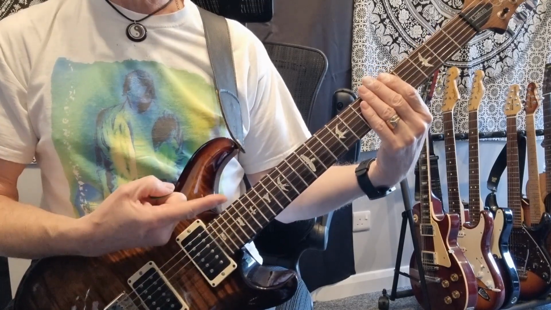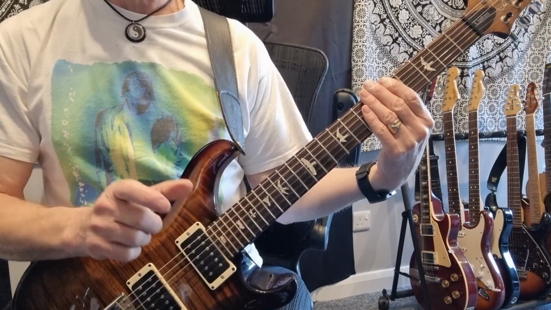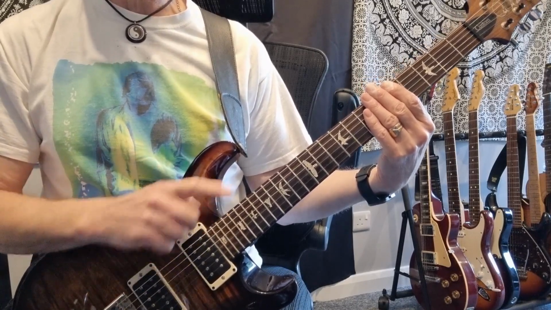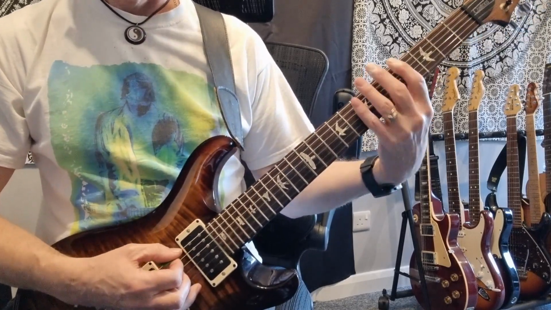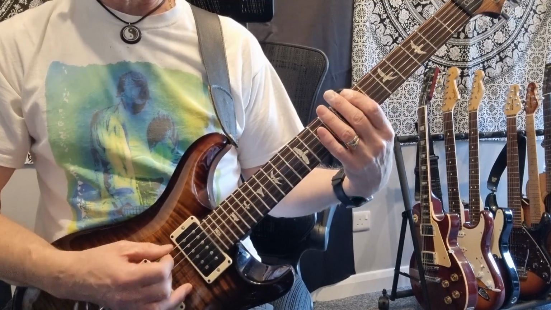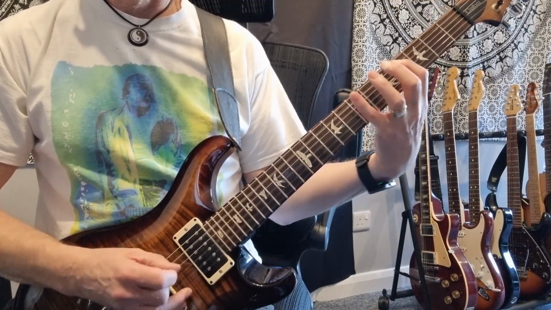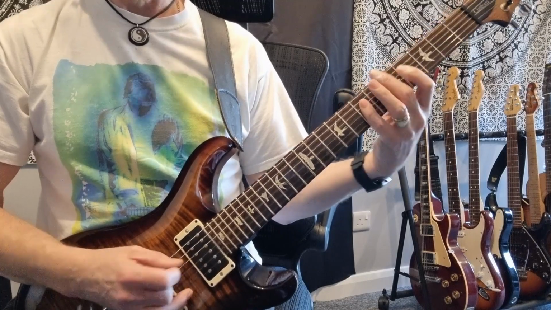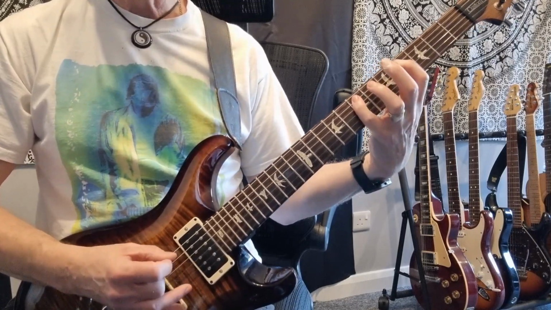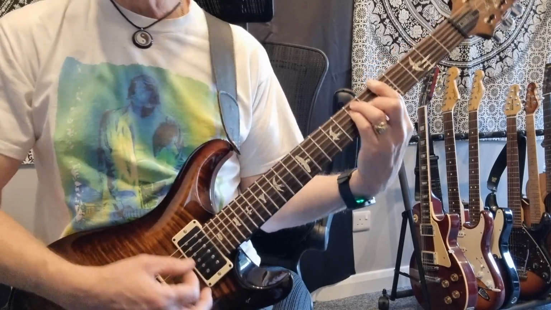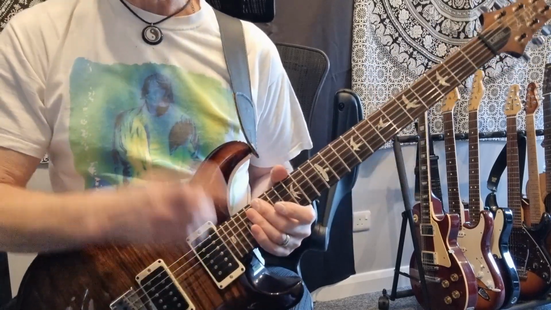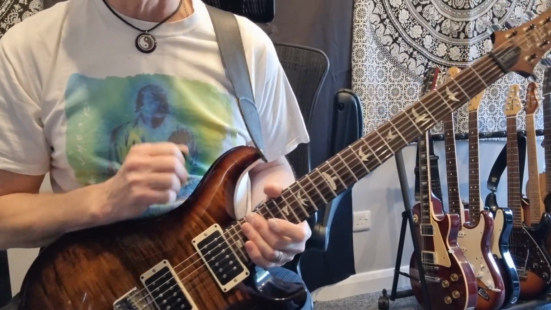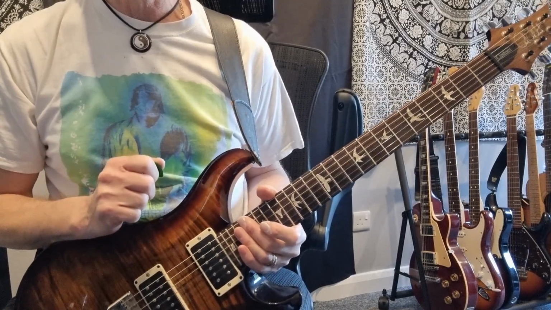Because the major pentatonic is 5 notes, the major scale is 7 notes, but it's all relative to the same positions. Go back and have a look at that video, it might help with this video.